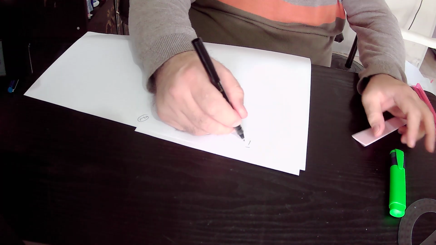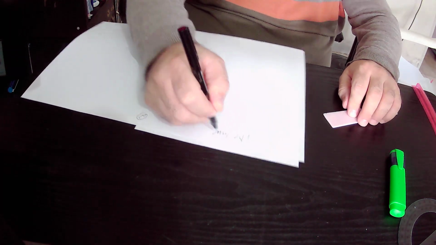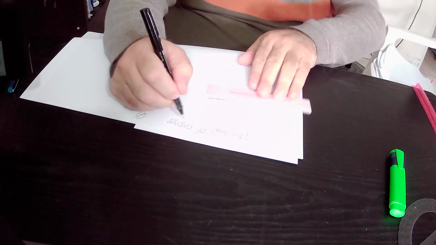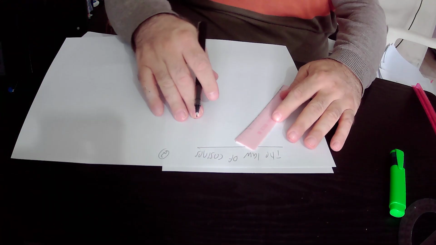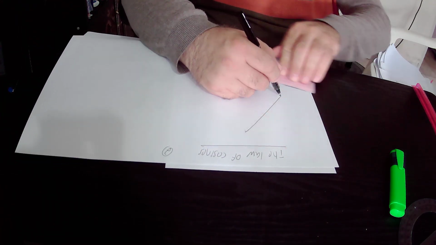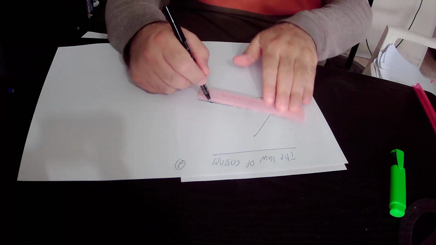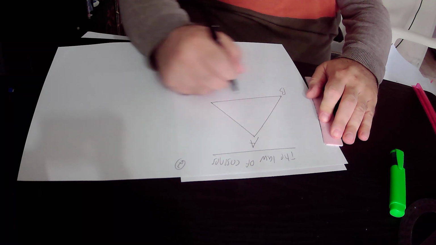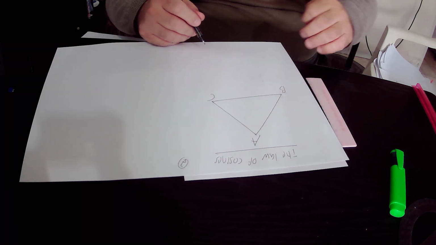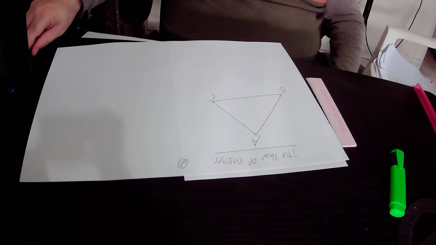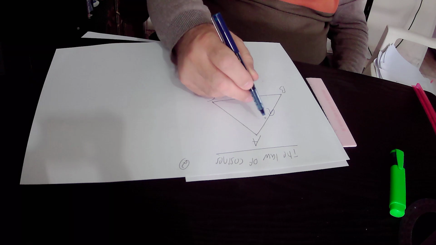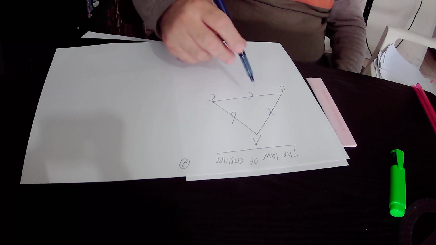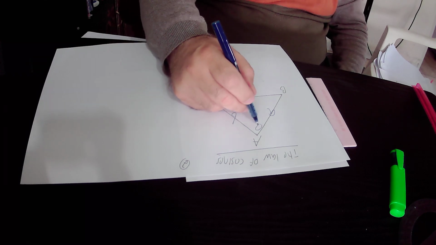So if we have triangle ABC, that could be any triangle, side AB of triangle ABC equals A units in its length, side AC equals B units in its length, and side BC equals C units in its length. And the angle between side AB and side AC is theta.